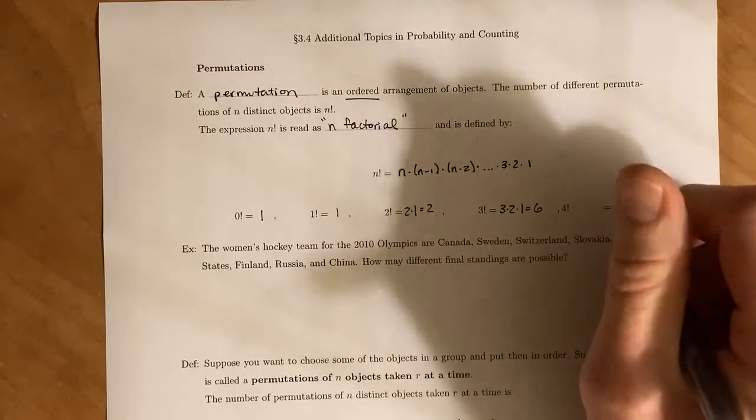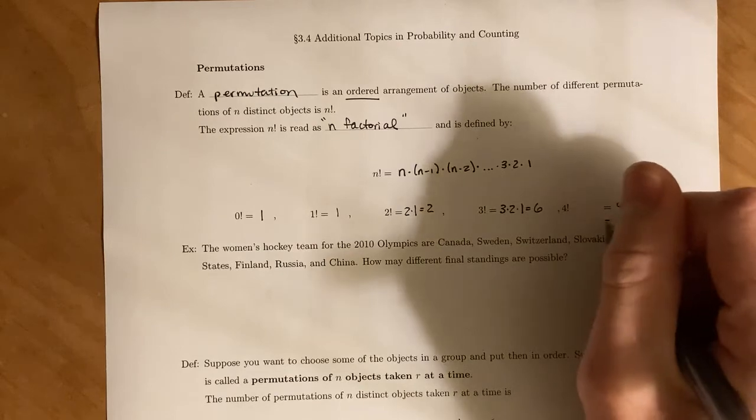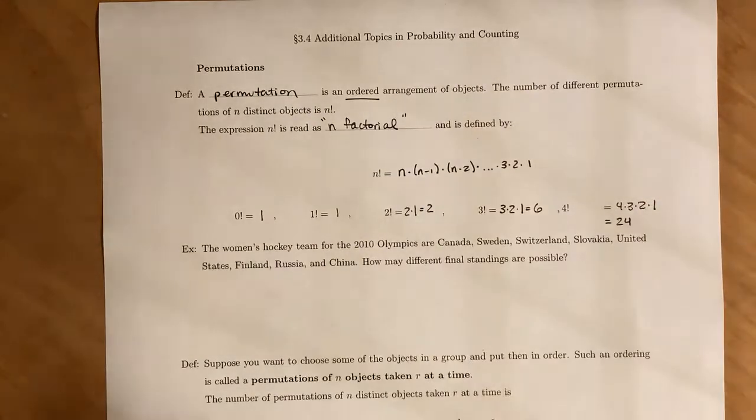And 4 factorial is 4 times 3 times 2 times 1, which is equal to 24. So these things get large really, really fast.